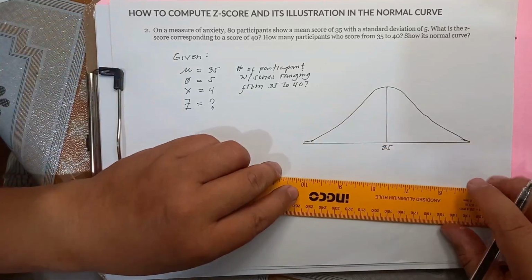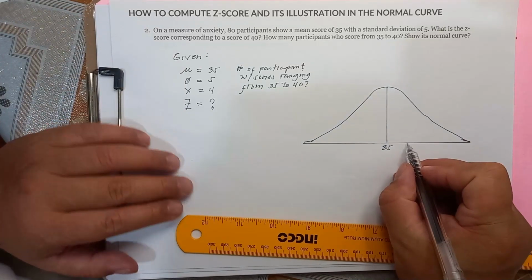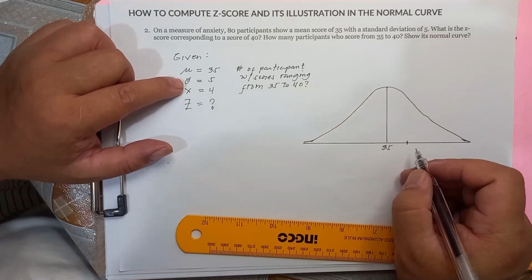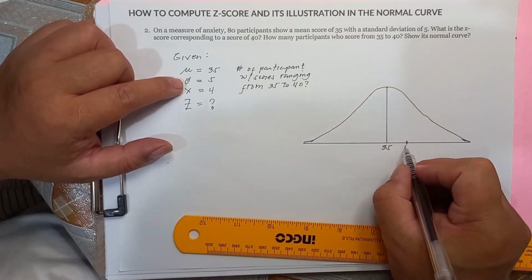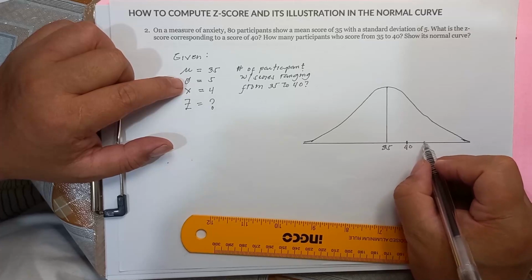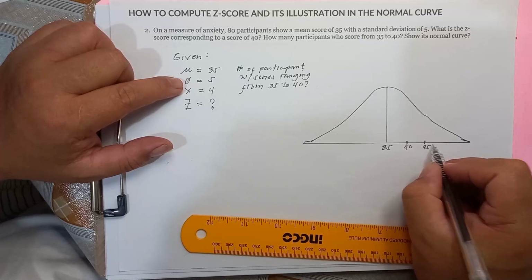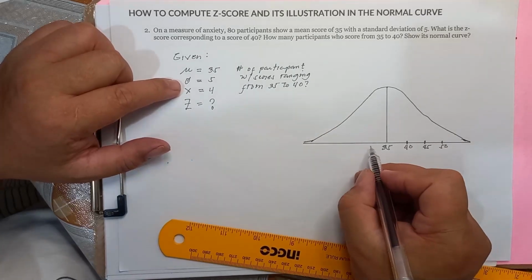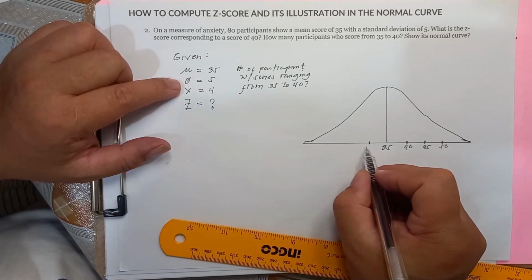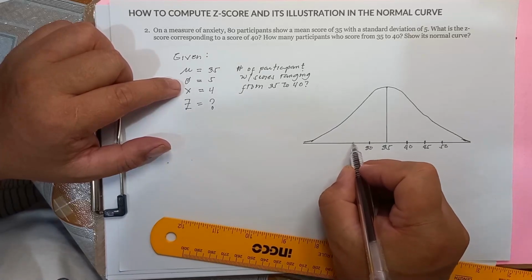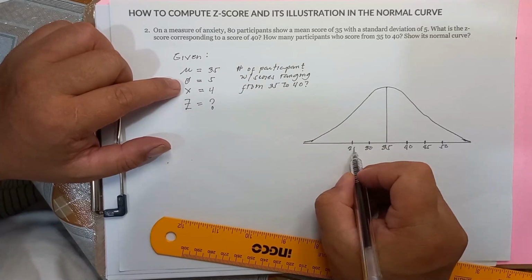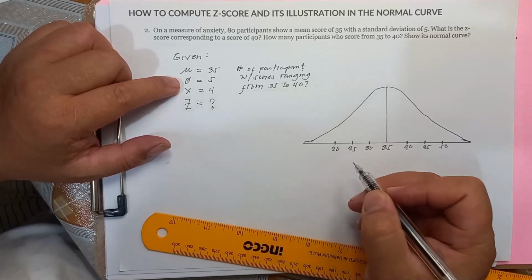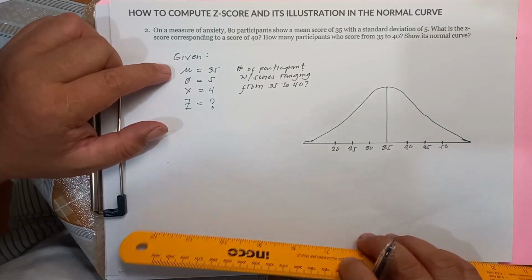So when we calibrate this, the next calibration must be identified by the standard deviation. So this must be 40. The next one would be 45, and the next one would be 50. The same on the left side: this must be 30, another one 25, and this must be 20. And that is the normal curve of the problem.